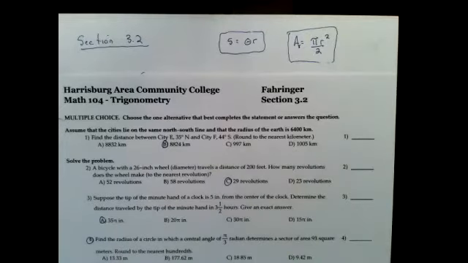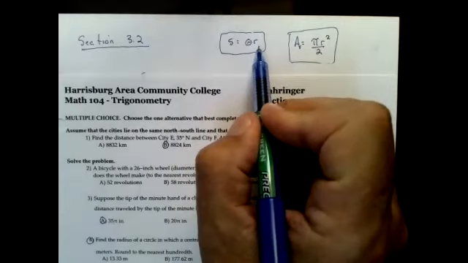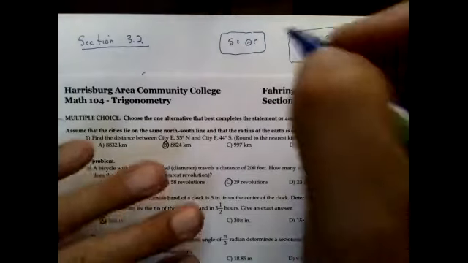Recording. Good. So last week we had sections 3.1 and 3.2 in a video. We took a test since then, so some of this may have washed away. But we came up with two formulas in section 3.2. The first one was S equals theta R. And for those of you that watched the video, what does S stand for?